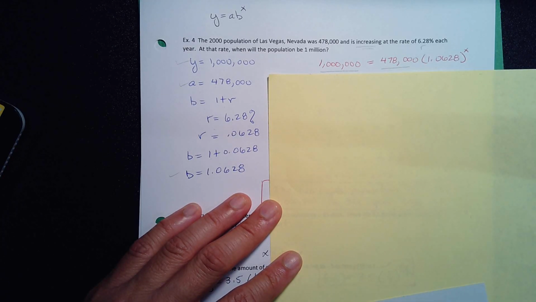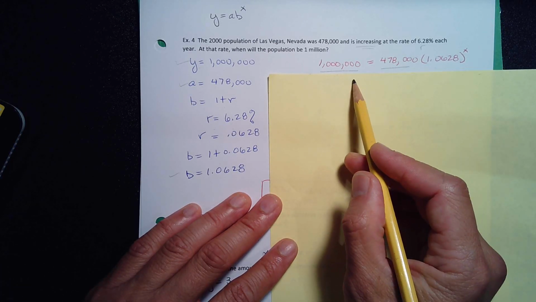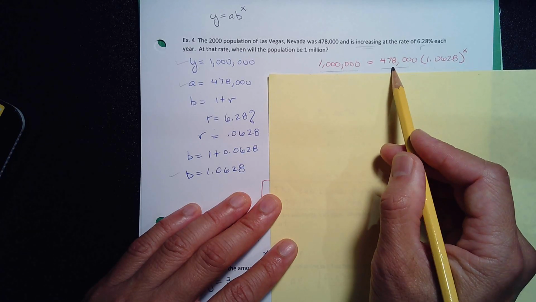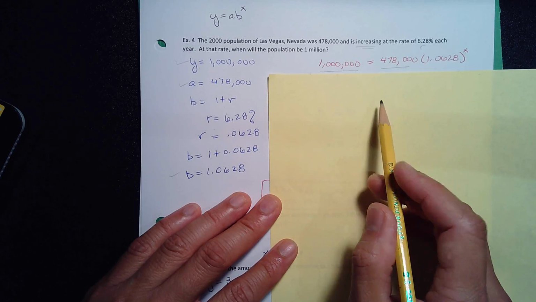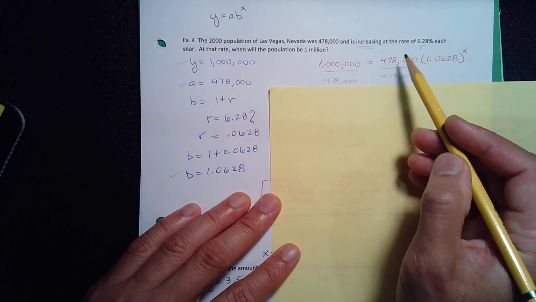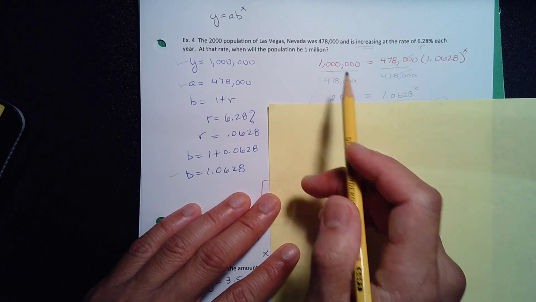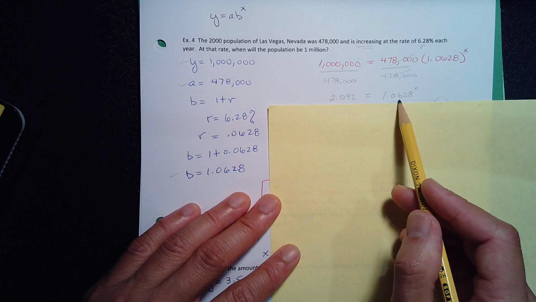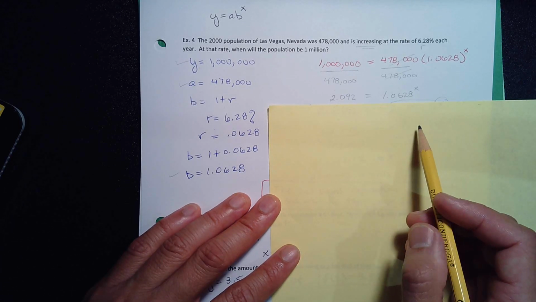Now, whenever solving for a variable in the exponent, you have to log or take the natural log on both sides. That's the only way to solve it by hand. So I'm going to show you how to do it. I'm going to get x by itself. I'm going to divide by 478,000 on both sides. So that reduces to 1. 1 million divided by 478,000 is 2.092 equals 1.0628 to the x.